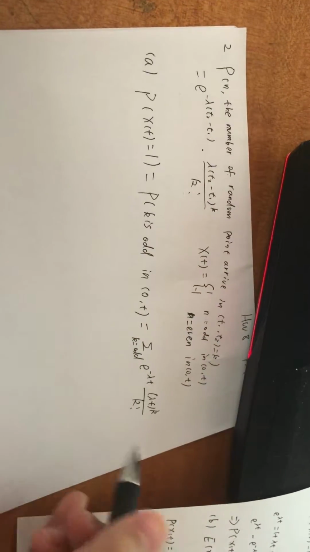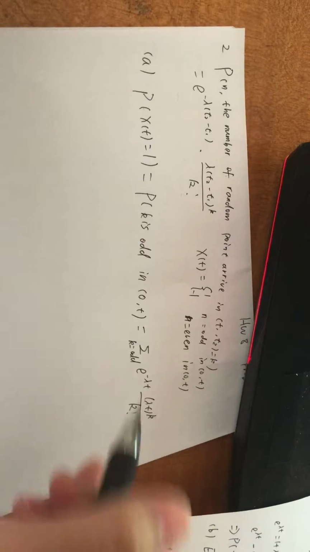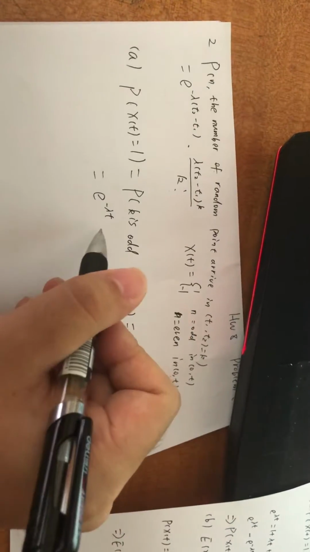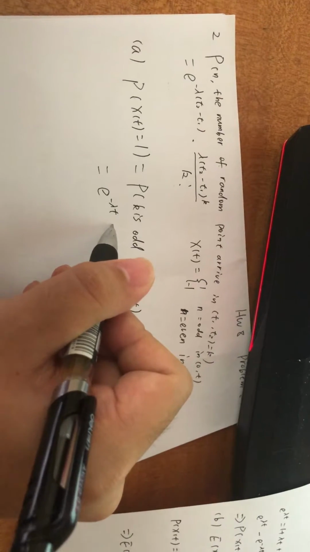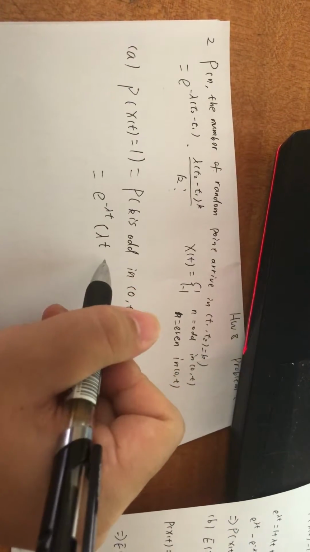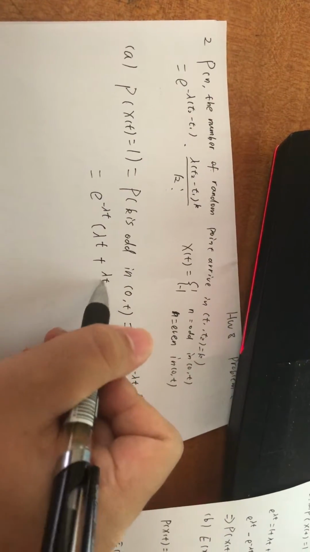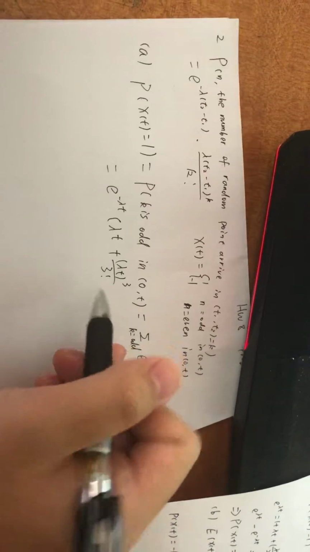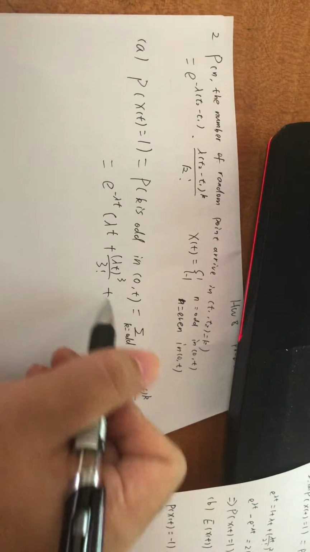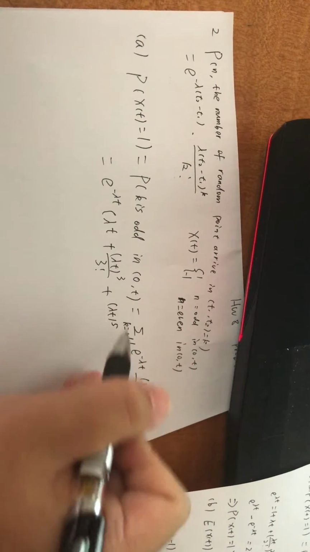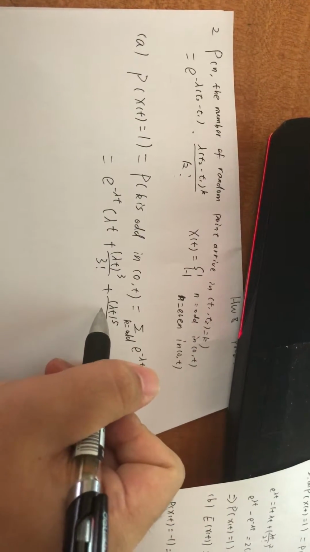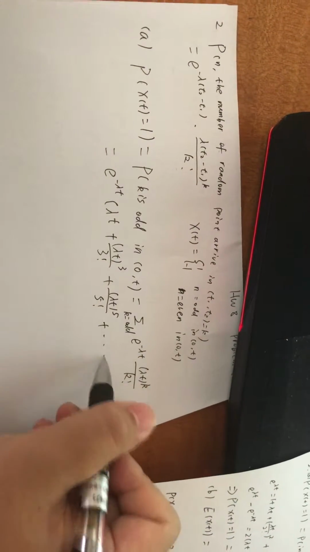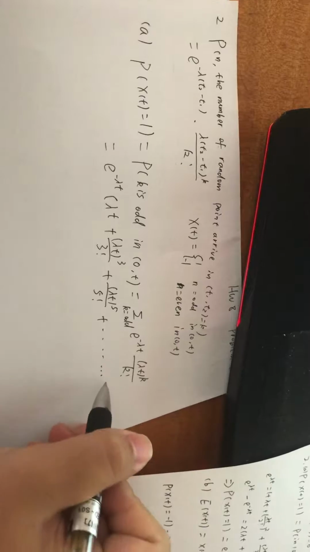Let's expand this function. We have e^(-gamma t) times (gamma t plus (gamma t)^3 over 3 factorial plus (gamma t)^5 over 5 factorial and so on). Because it's odd, we need to consider all of the odd numbers, up to infinity.